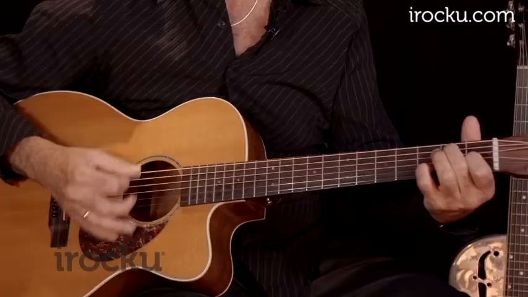So I'm going to play it in a sort of a light shuffle form, because the next lesson I'm going to give you here is going to go deep into what a shuffle is and how it works. So a shuffle feel sounds about like this, and I'm going to play it very lightly at first. Keep it really simple.